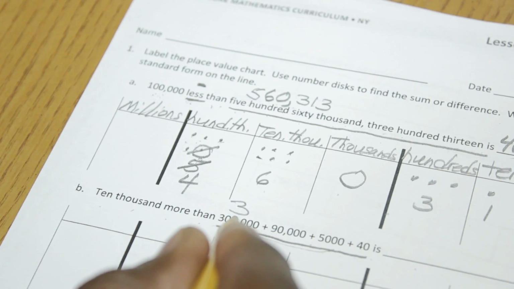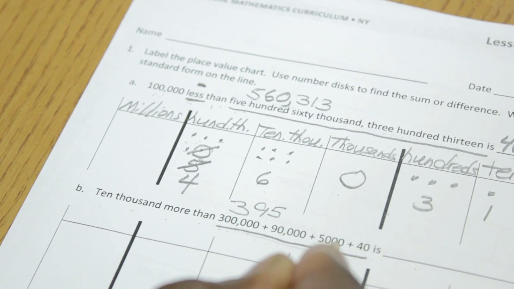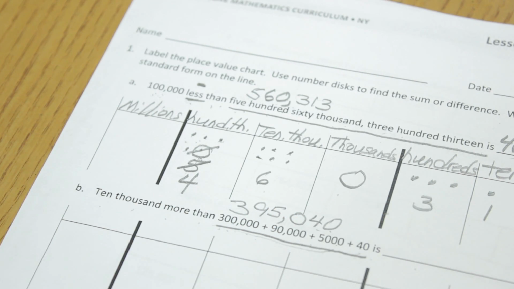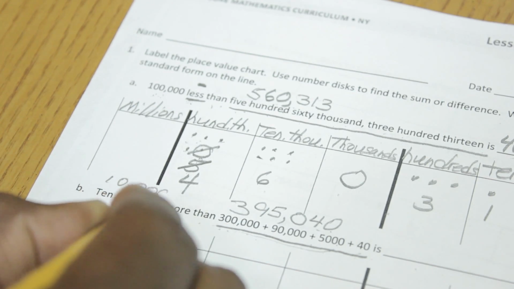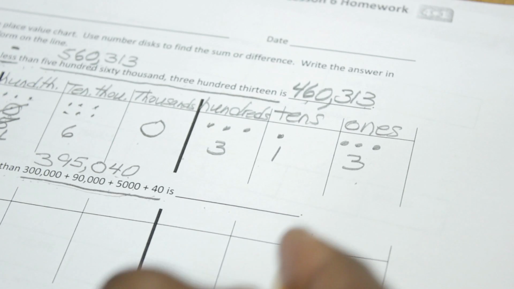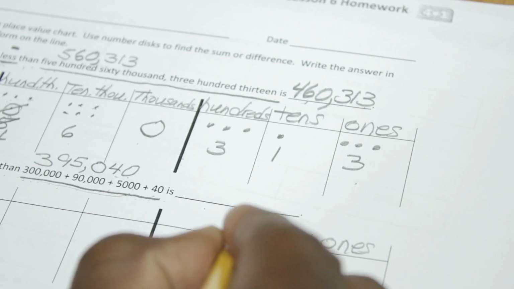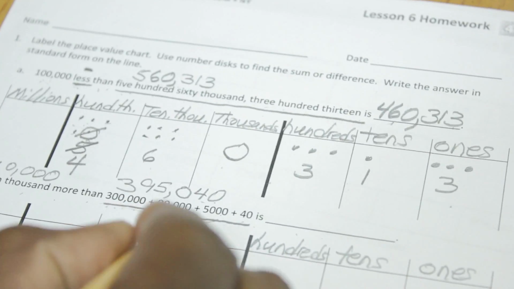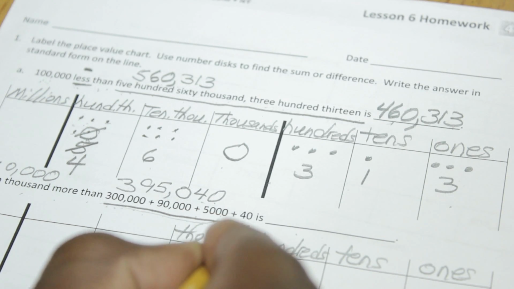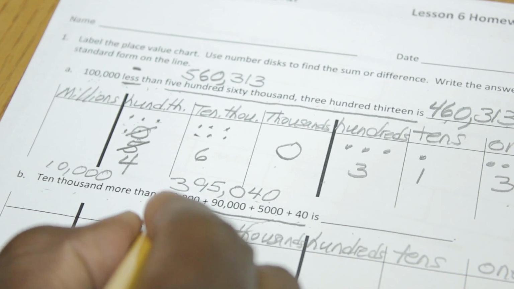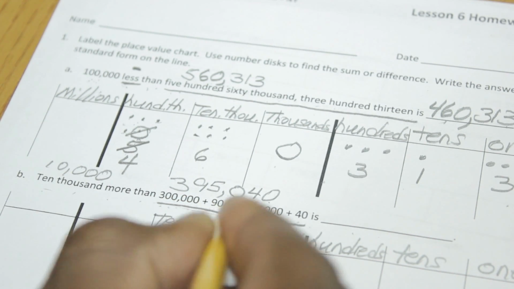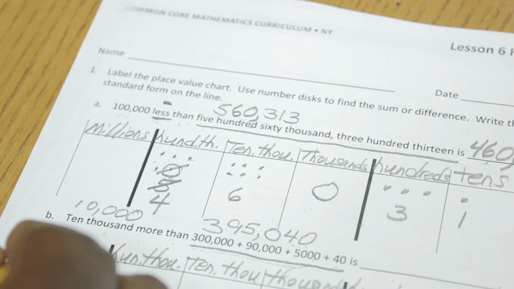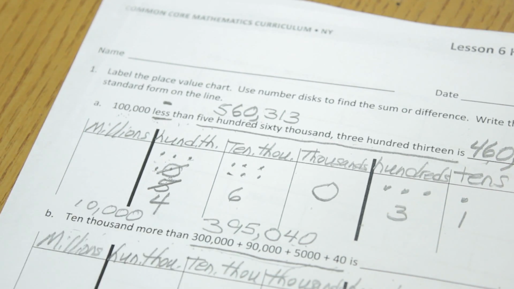So I have 395,040. So I need to place that in the tens, 40. And this is 10,000, of course. So we write that out. The next thing I need to do is fill in my place value chart, where I have ones, tens. Again, this is just good practice. Hundreds, thousands. We have 10,000s. Thou. We have hun, thou, and we have millions.